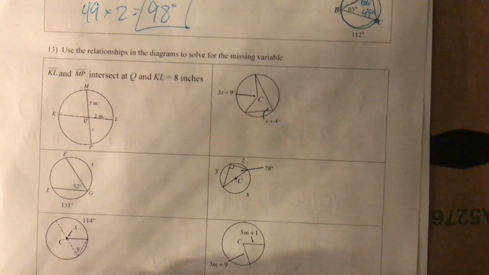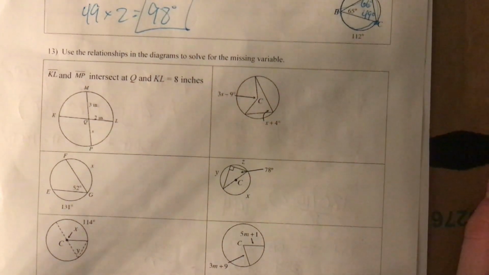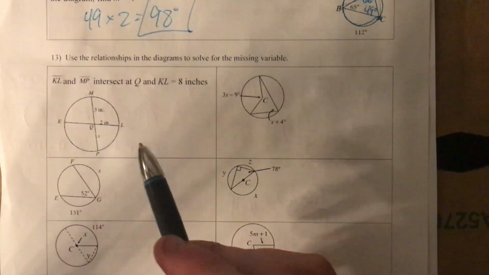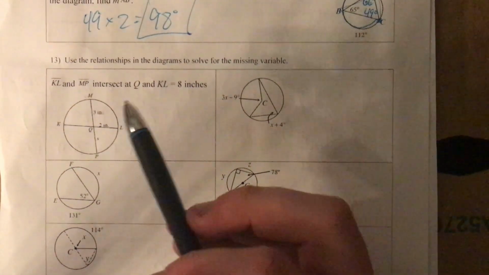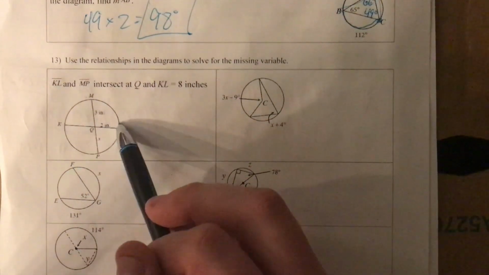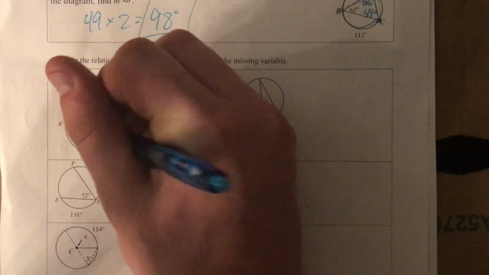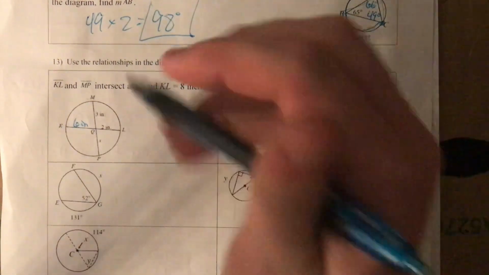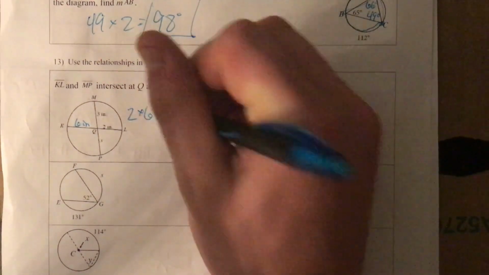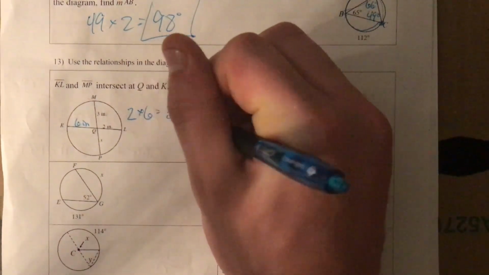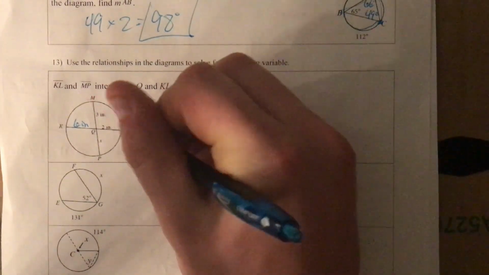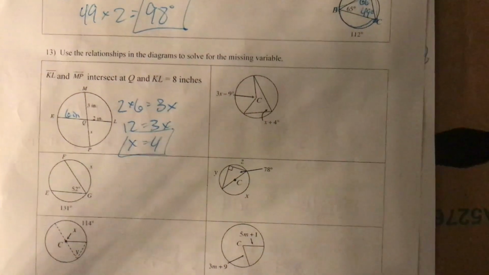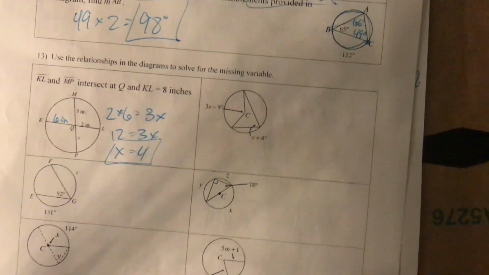All right, last problem. Number 13, finding the missing variables. So KL and MP intersect. We've had a problem kind of like this before. If KL is 8 inches, we've got 2 of that already, so I need 6 more inches to make that 8. Same idea, multiply the 2 parts of the chord. 2 times 6 equals 3 times x. So 12 equals 3x, x has to be 4. And easy peasy if you know what you're doing.